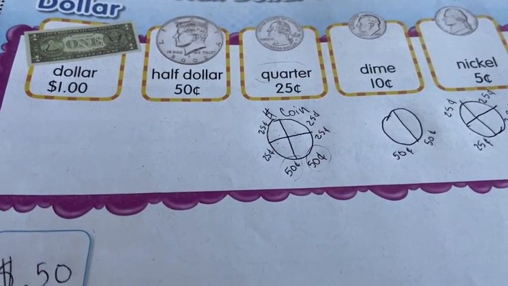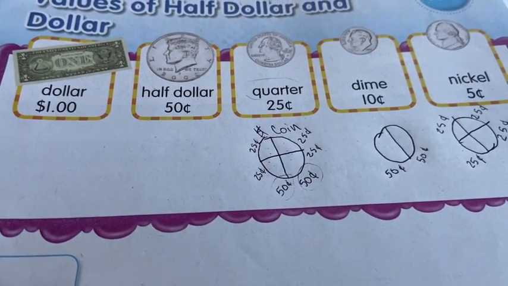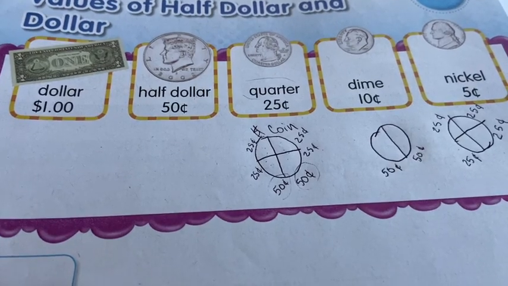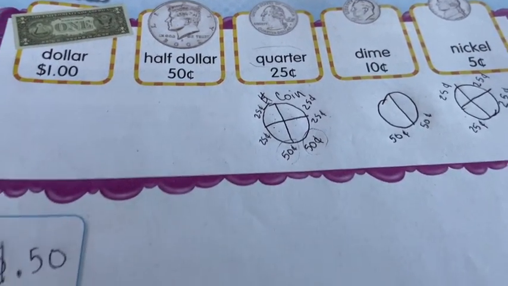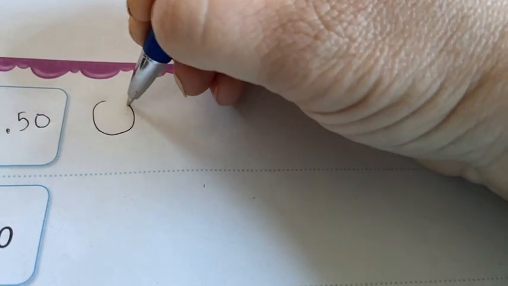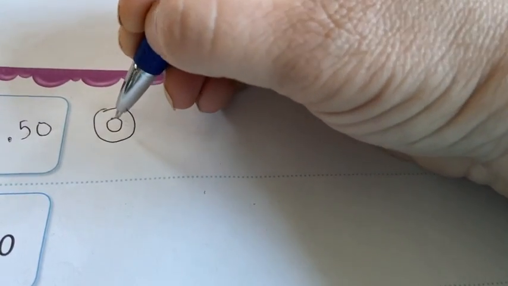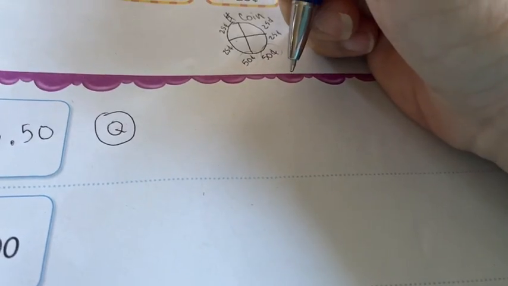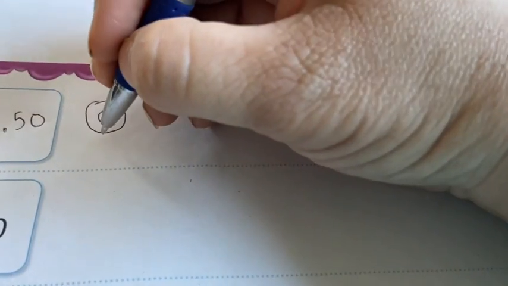What is one way we could do that? Well, how about we start with a quarter? And then let's count by 5s.